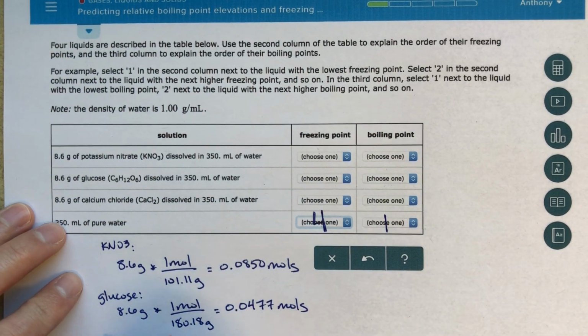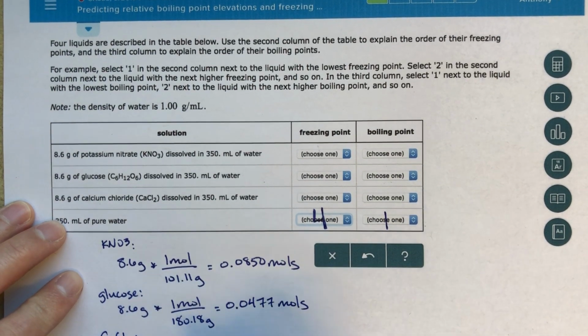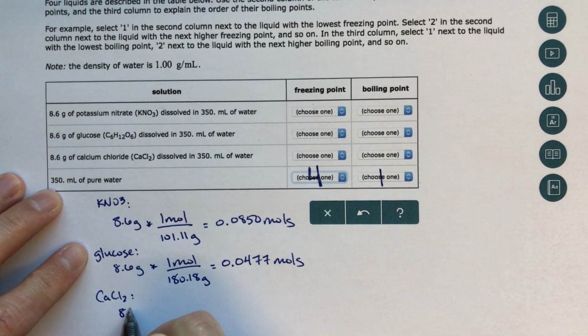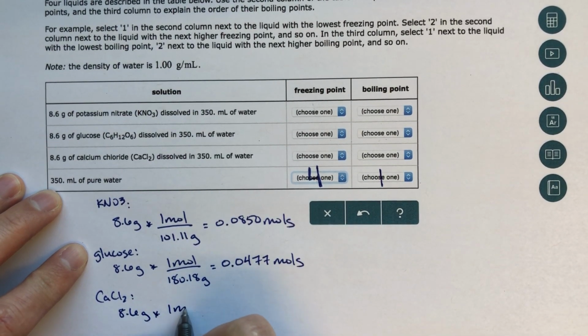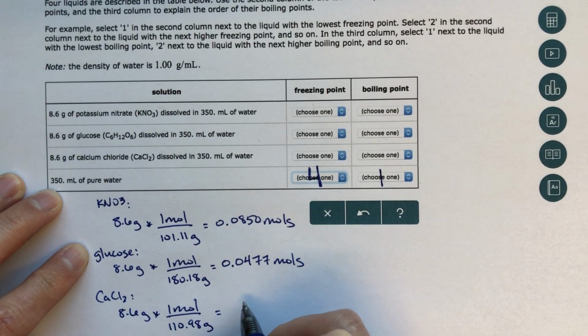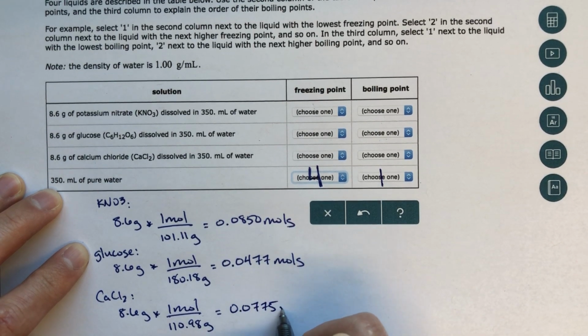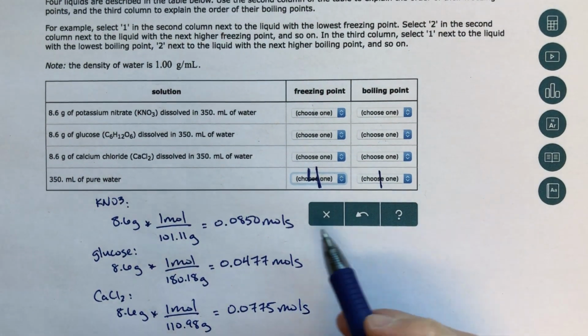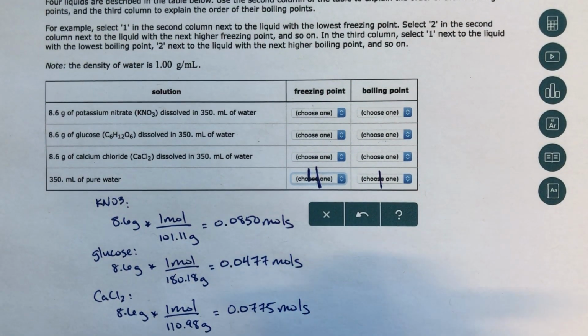And then lastly, our calcium chloride, that's going to be 8.6 grams times 1 mole over 110.98 grams. And for calcium chloride, we're going to end up with 0.0775 moles.